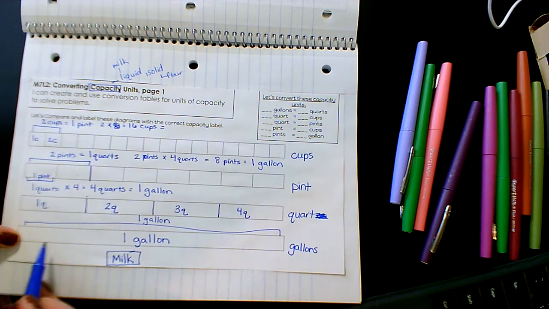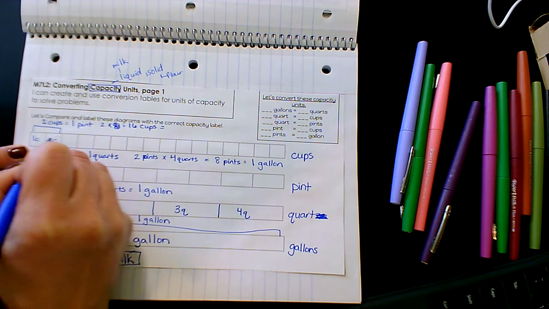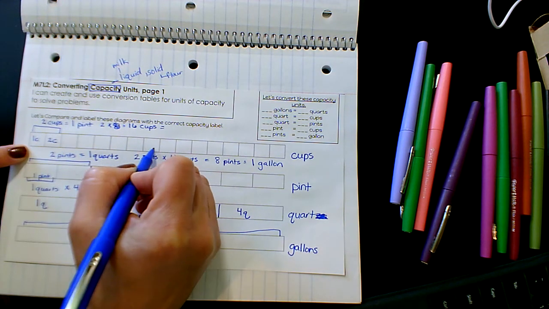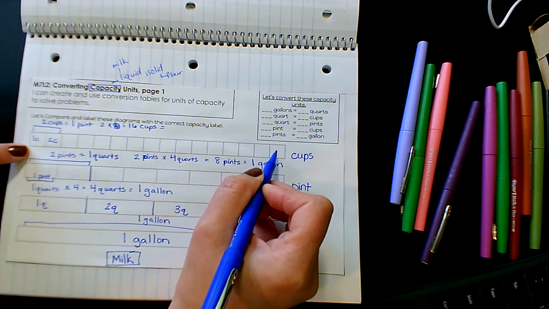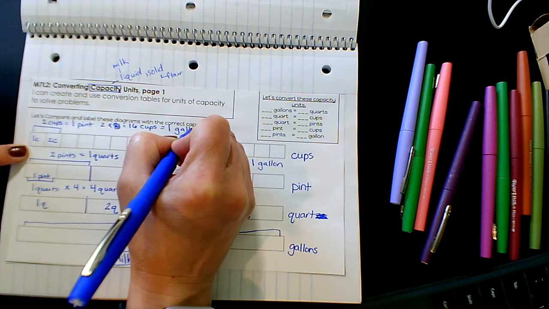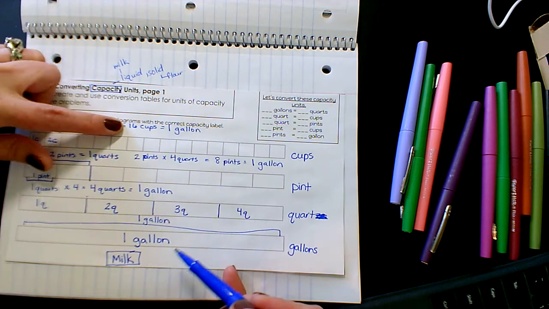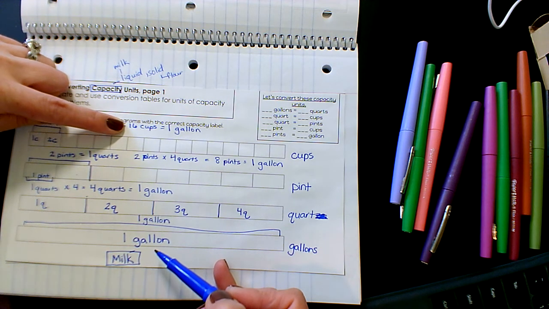And I want to say that 16 cups would equal 1 gallon. Well, let's see. 1, 2, 3, 4, 5, 6, 7, 8, 9, 10, 11, 12, 13, 14, 15, 16, right? 16 cups equals 1 gallon. So how many cups of milk am I going to get out of 1 gallon of milk? I would get 16 cups.